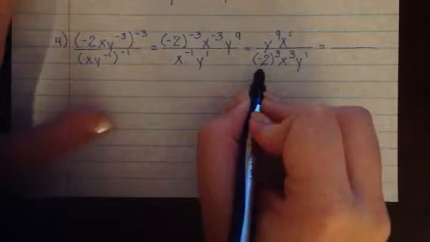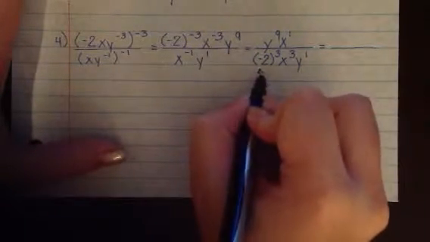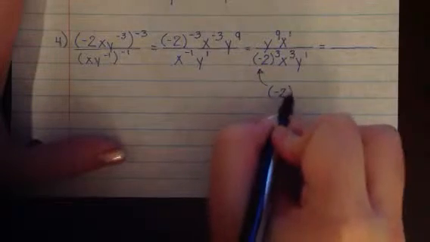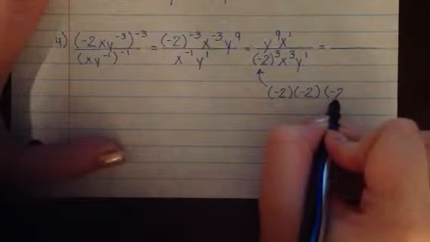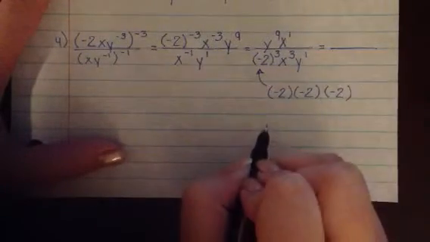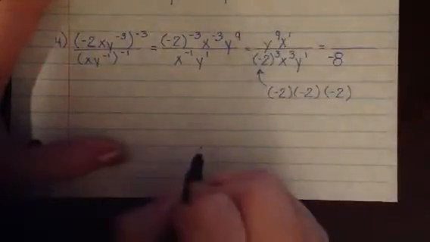Let's get rid of my number first. I have -2 raised to the 3rd. That is similar to saying -2 times -2 times -2. -2 times -2 is 4, times -2 is -8.